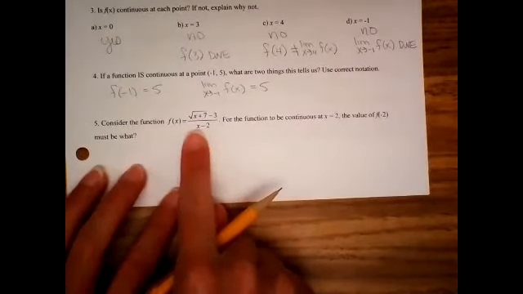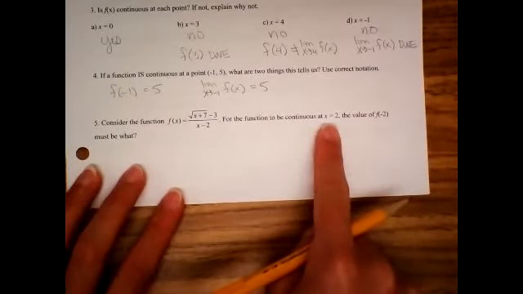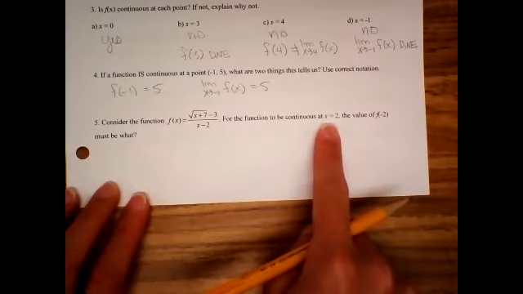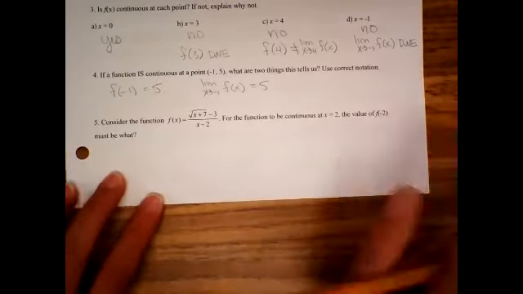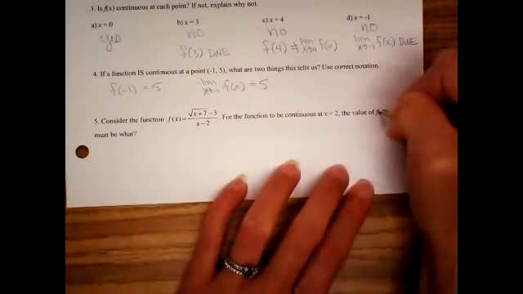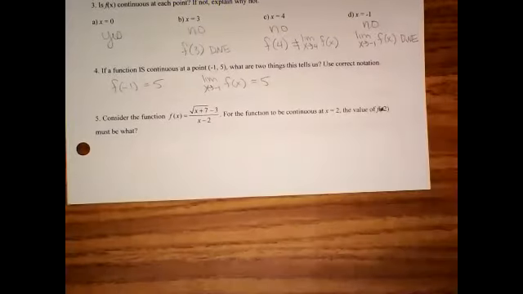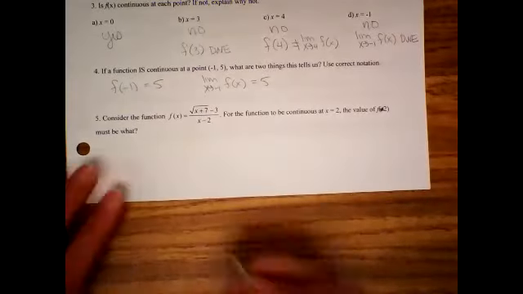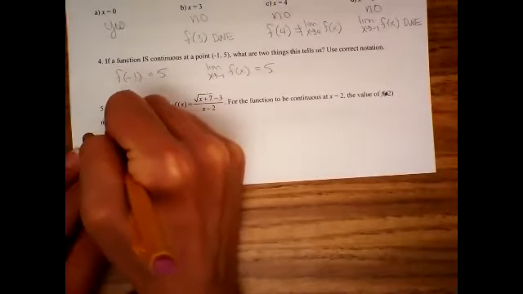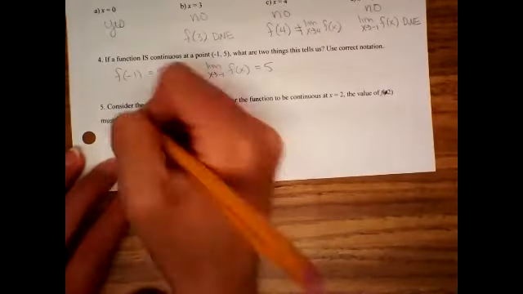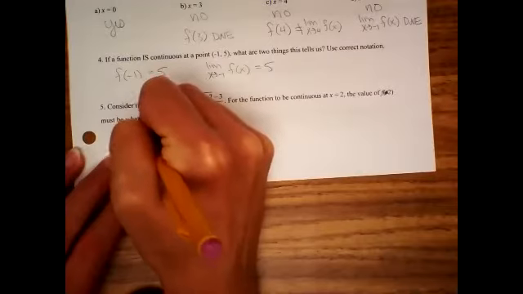All right, for this function, we want it to be continuous at 2. So what would the value of, oh, sorry, typo, that should be a +2. I'll fix it for your copy. The value of f of 2 must be what? Essentially it's a limit question. We're going to do the limit as x approaches 2 of this function.